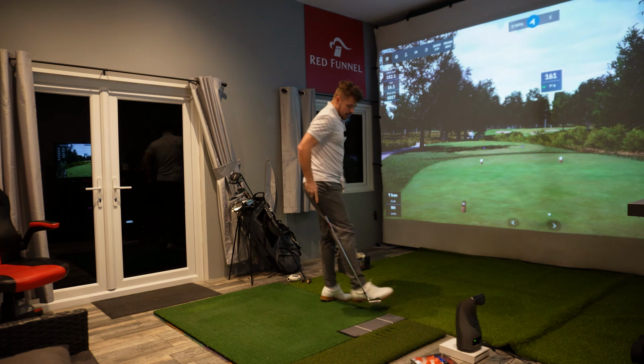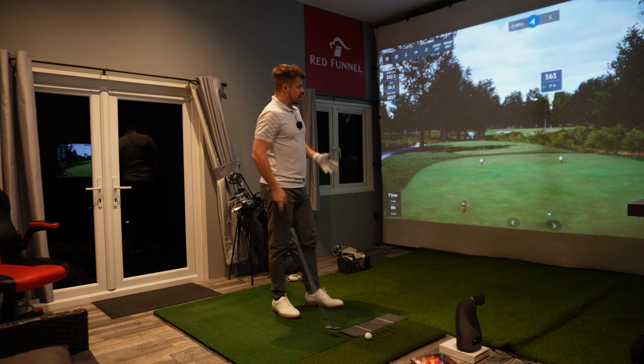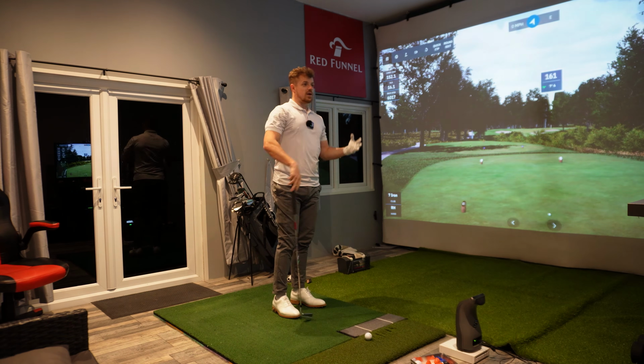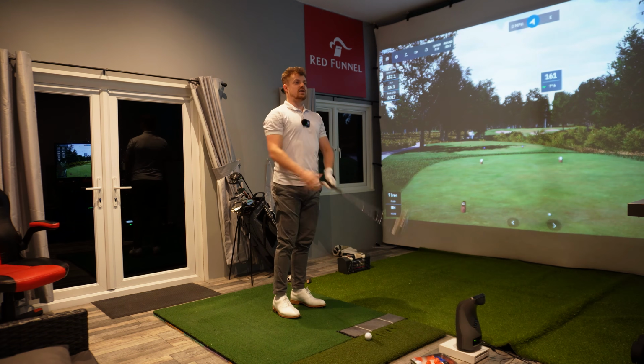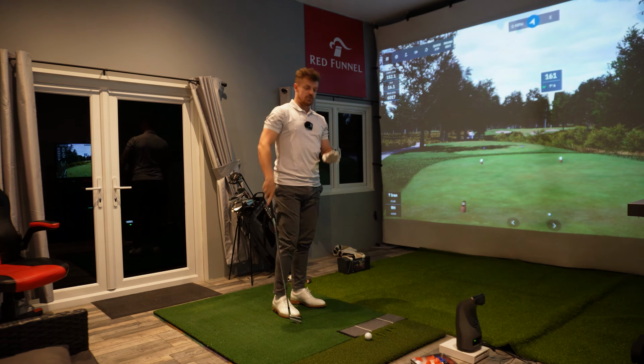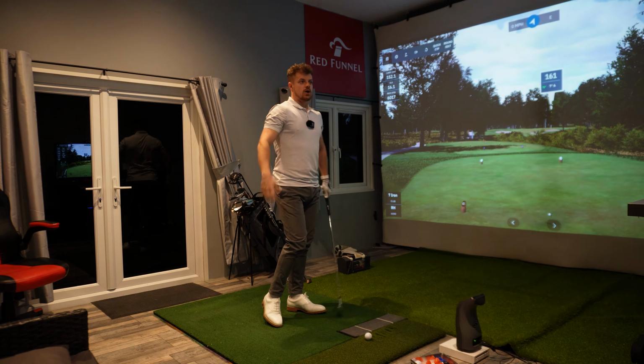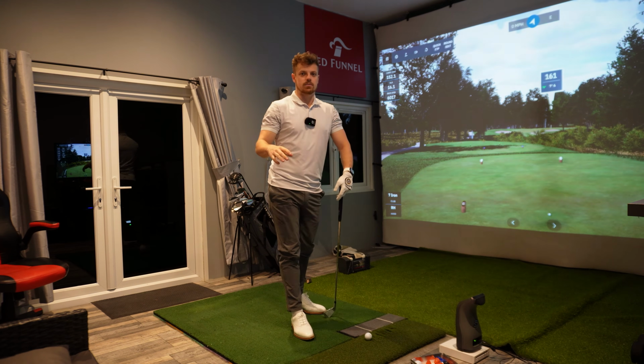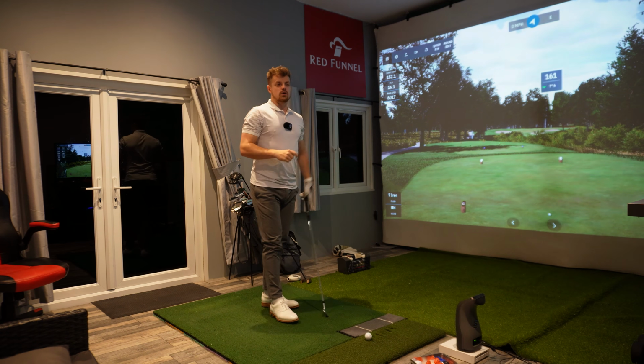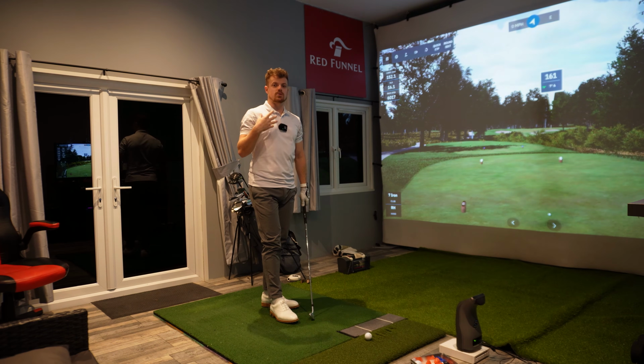Now, let's find that middle ground. I always talk about this middle ground, and you're always going to play your best golf when you're in the middle ground. You're not going to be too far one way, you're not going to be too far in the other. I do think it's important to have a shot shape, but very minimal. You've got to be able to keep that shot shape controlled.